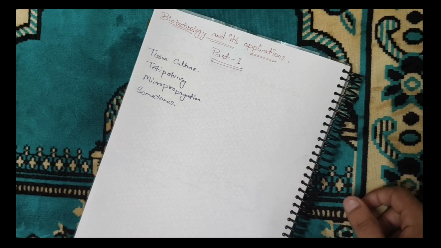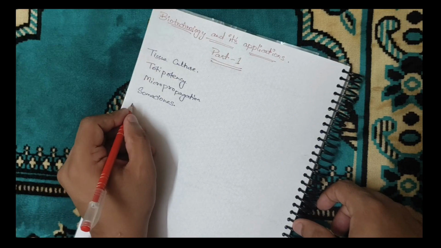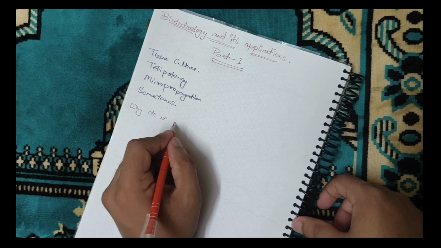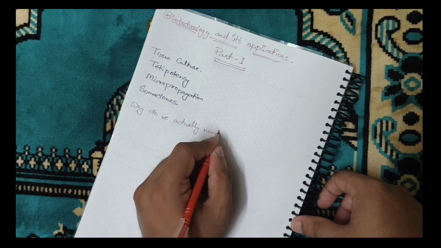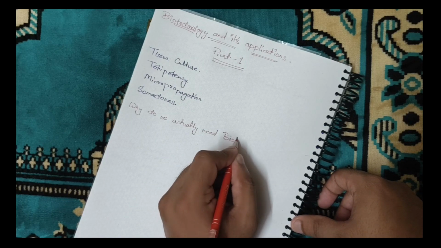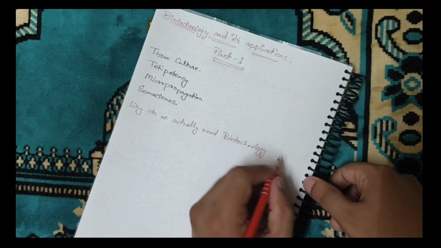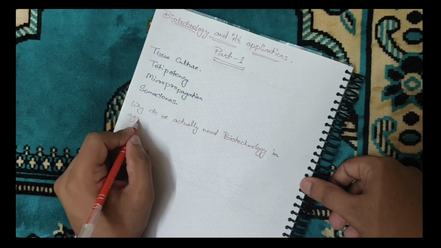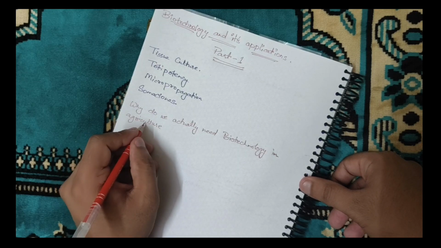So the first question which arises for us is, why do we actually need biotechnology in agriculture?